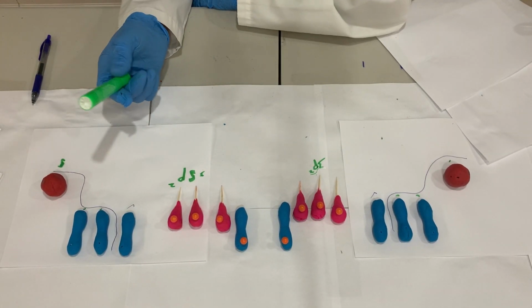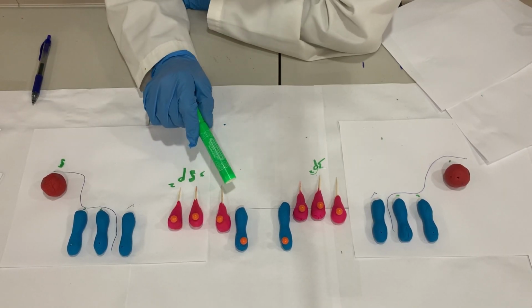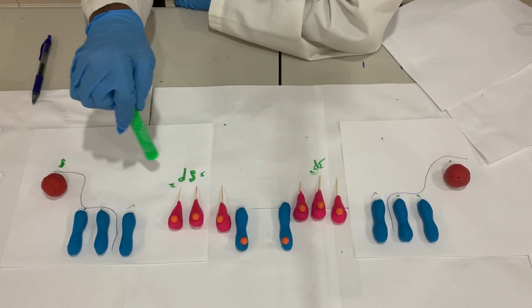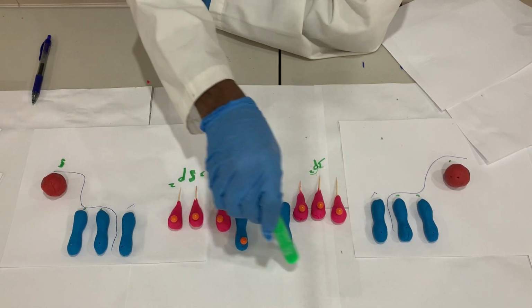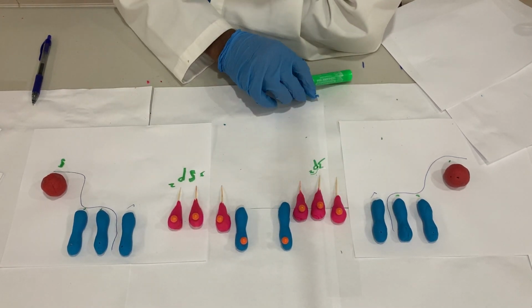The next job is for us to put these 4 orbitals around one carbon atom and put these other 4 orbitals around another carbon atom.